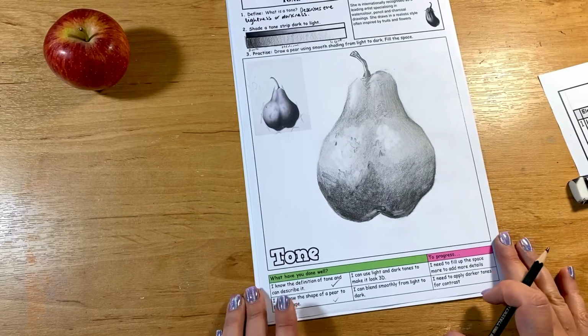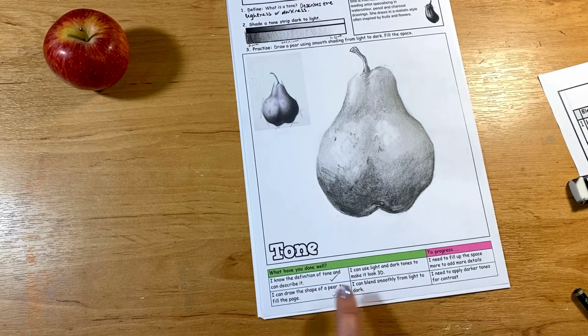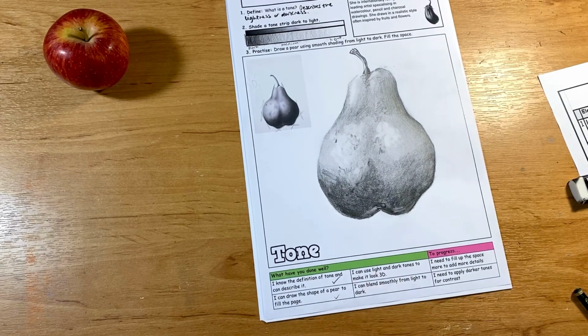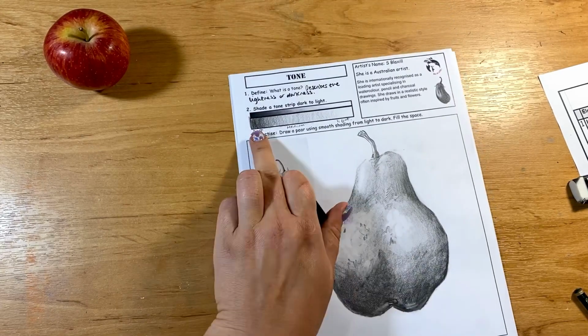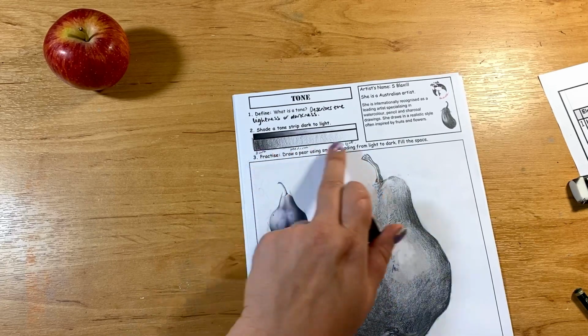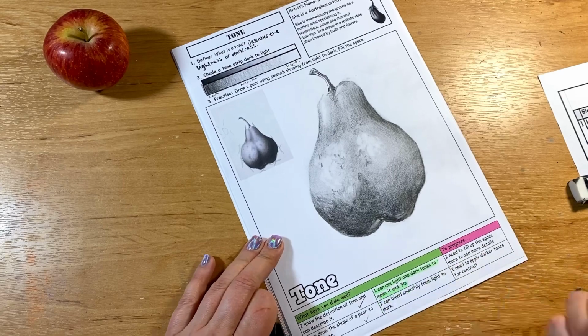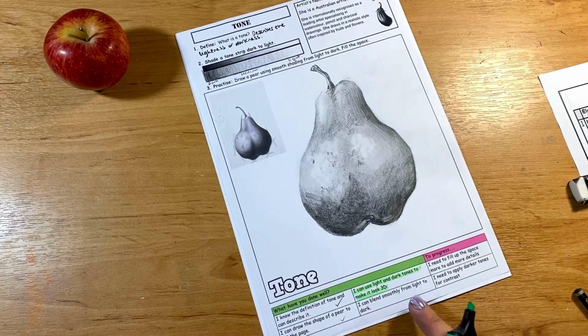So the final thing that we do when we finish our homework is to just look that we've met all the criteria that we should have been learning. So I have used light and dark tones to make it 3D. So if you check on your value scale, have you done dark and have you done light? So I have. I can blend smoothly from light to dark.